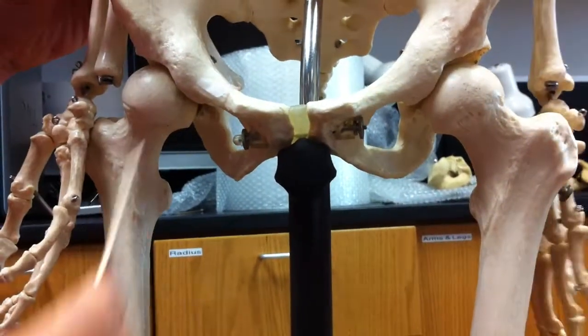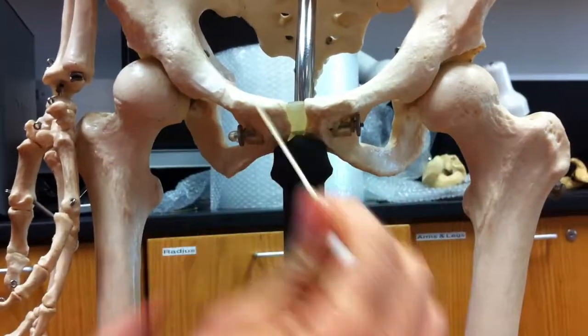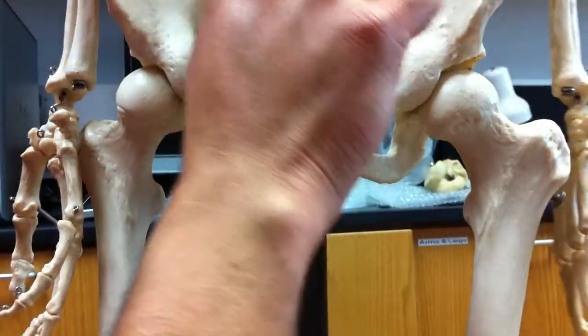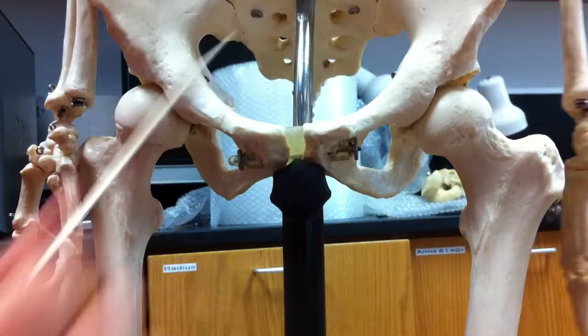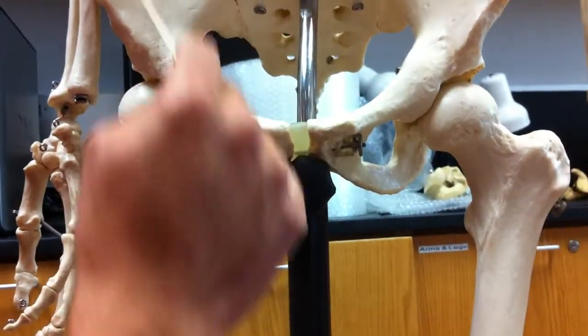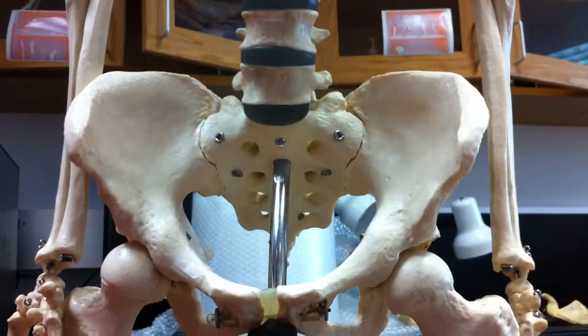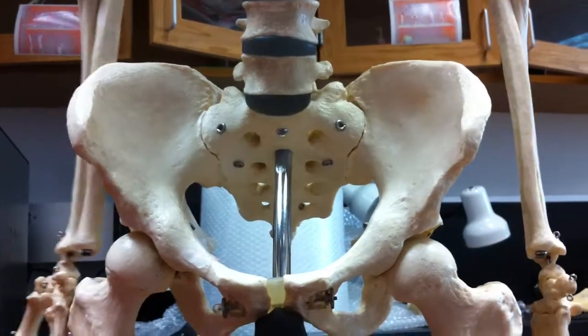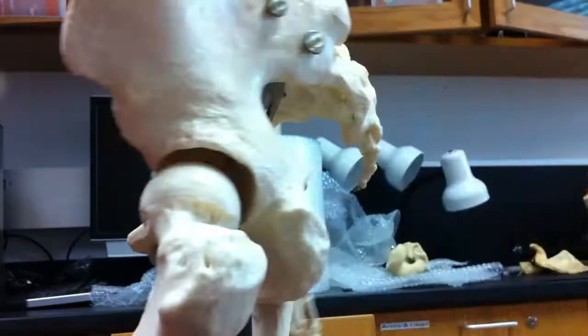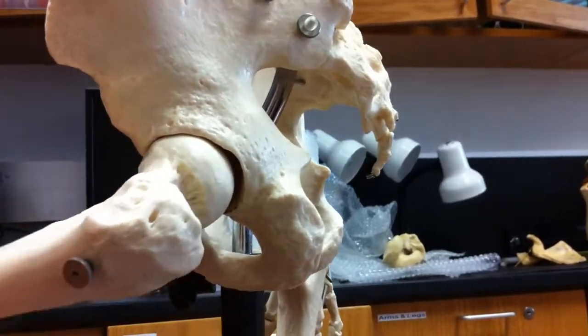Again, what makes up your true pelvis is this bowl-like feature down here, your pubis and your ischium. What makes your false pelvis is the top ala of your ilium. Looking laterally in here, you have your obturator foramen.